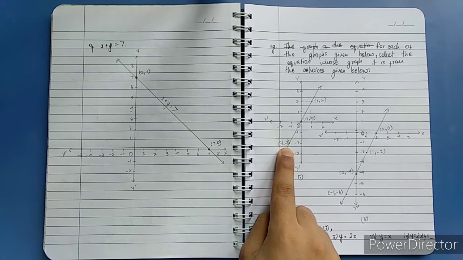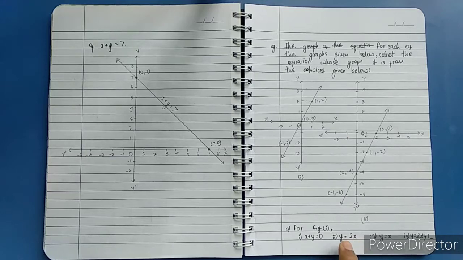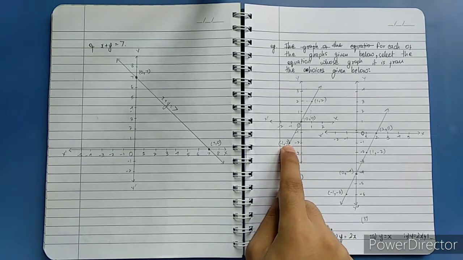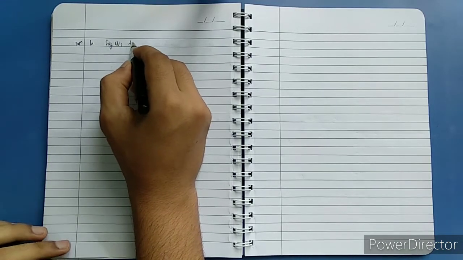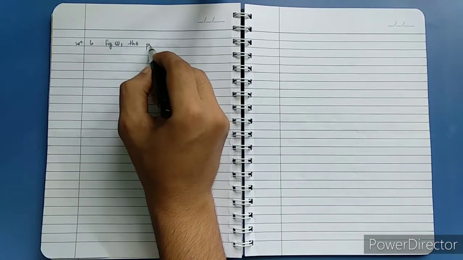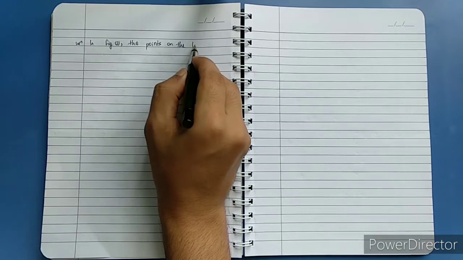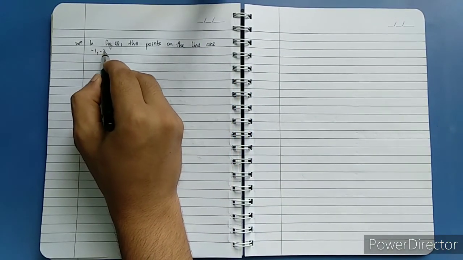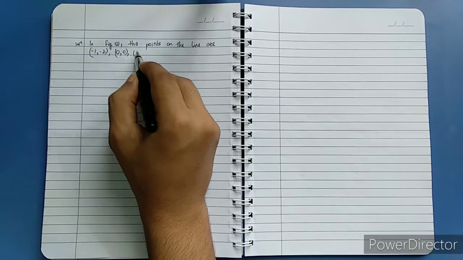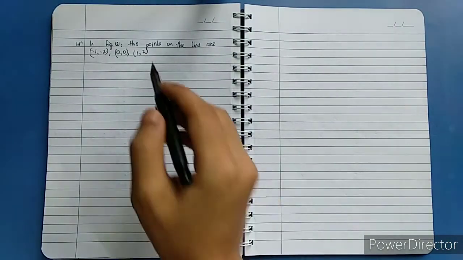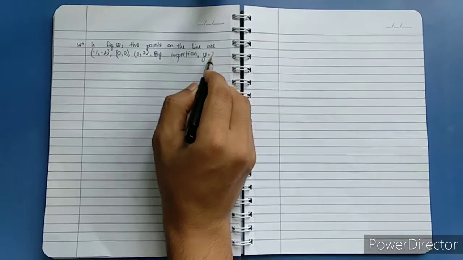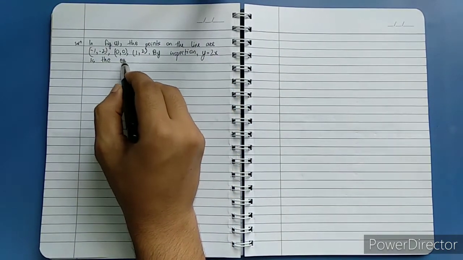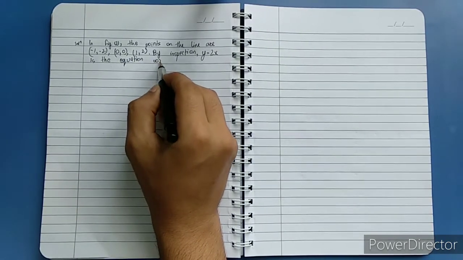Let's check the third point, -1, -2. So we put x equals to -1. On putting x equals to -1, y equals to 2 into -1, that is -2. So this is also satisfying. So what we write? In figure 1, the points on the line are -1, -2, 0, 0, 1, 2. So these are the points. By inspection, y equals to 2x is the equation corresponding to this graph.